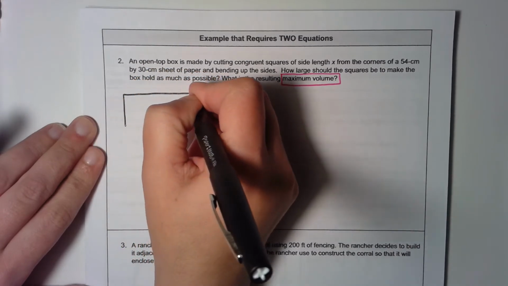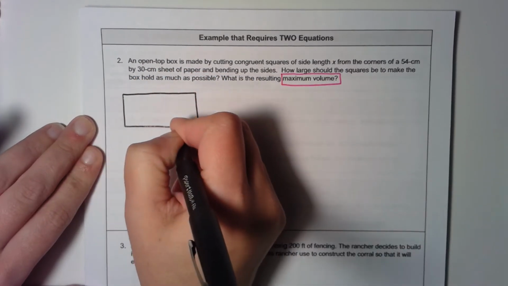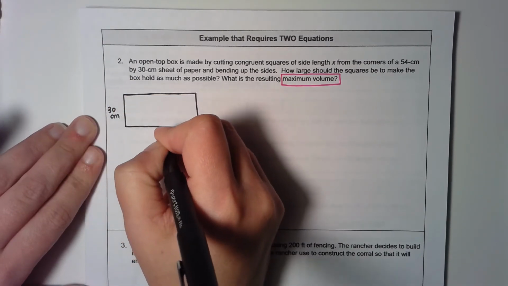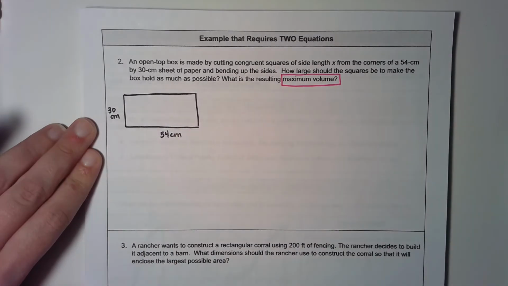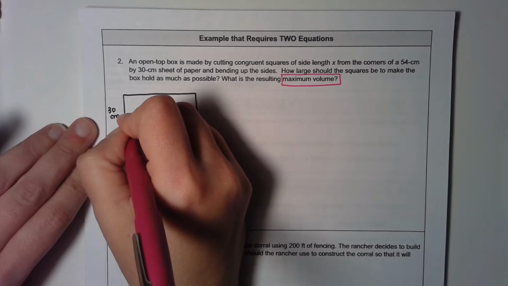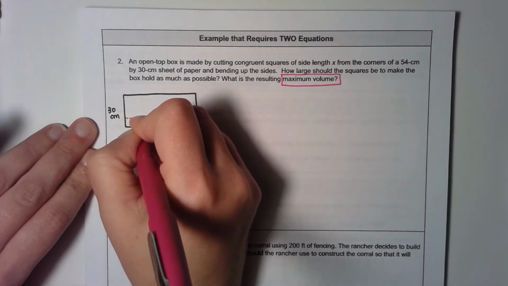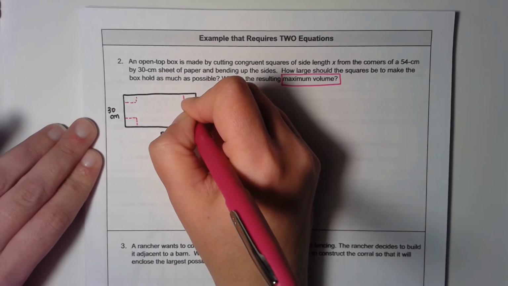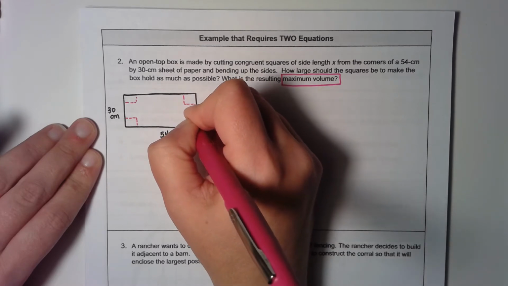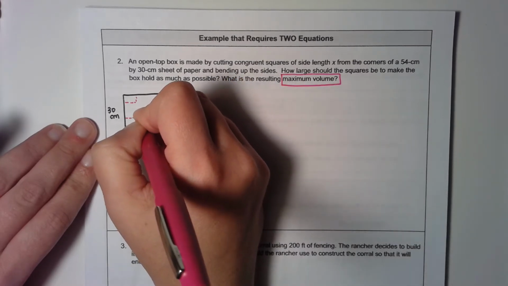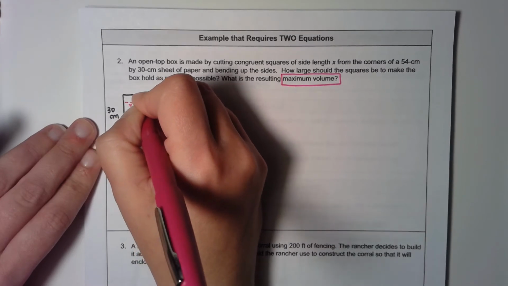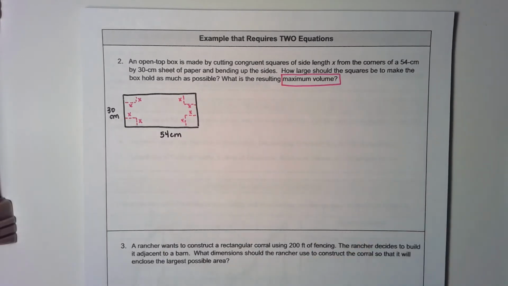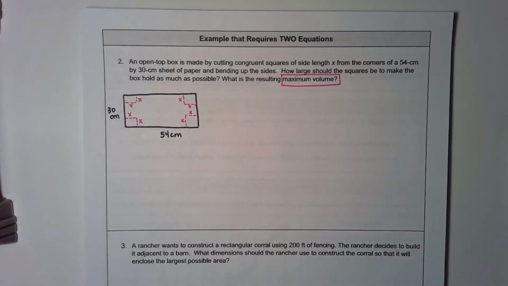We're going to start with a 30 centimeter by 54 centimeter piece of paper. Now, from each corner, we're going to cut out a square. This is not the best drawing, but it should give you the right idea. Because these are squares, each of these is the same size. So I can label them all with x because I don't know how big of a square to cut out. I just know that I'm cutting out the squares.